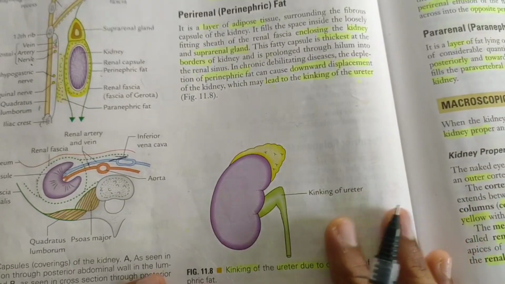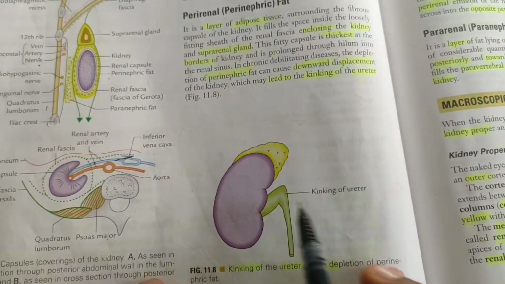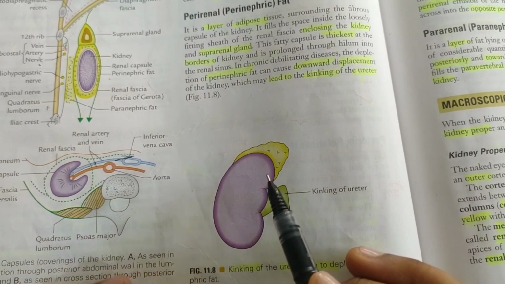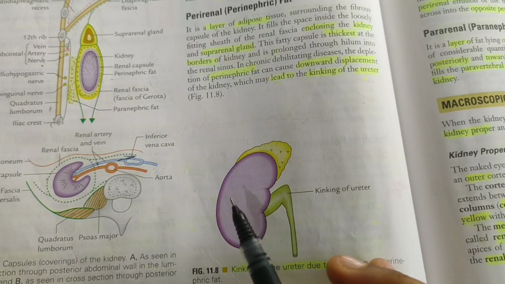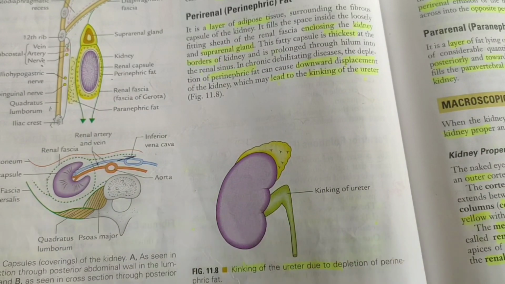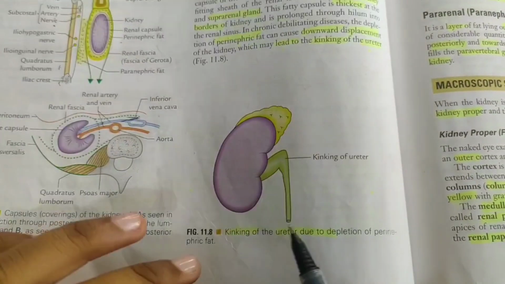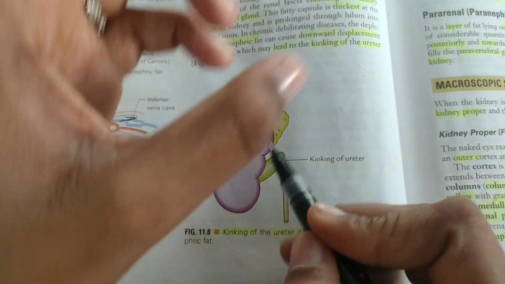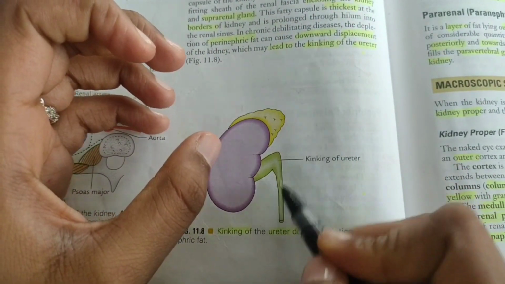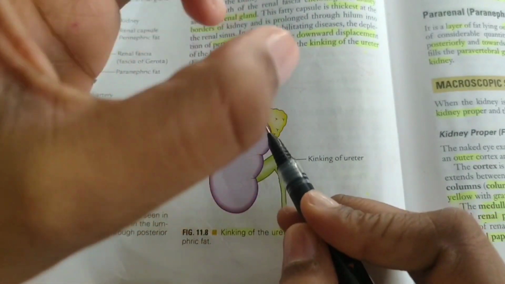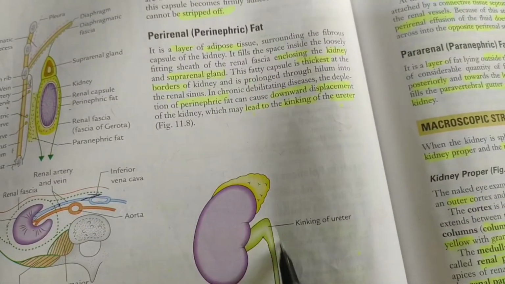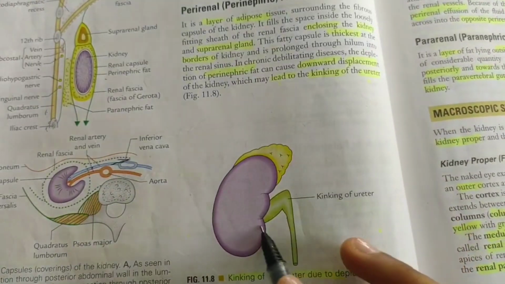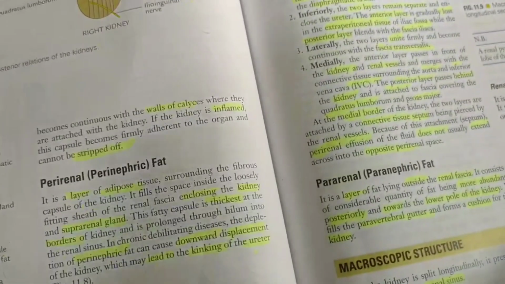If there is an absence of perinephric fat, there is kinking of the ureter. But if there is perinephric fat enclosing the kidney, the kidney is supported. If there is no perinephric fat, because of the weight the kidney comes down. So this is known as kinking of the ureter. We call this condition kinking of the ureter. You can see the cockroach-like shape it has.